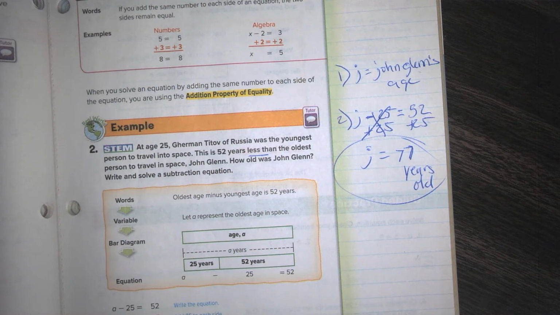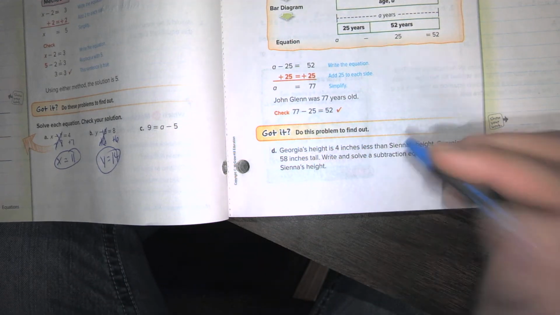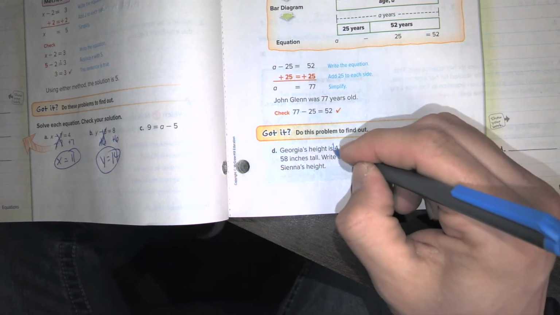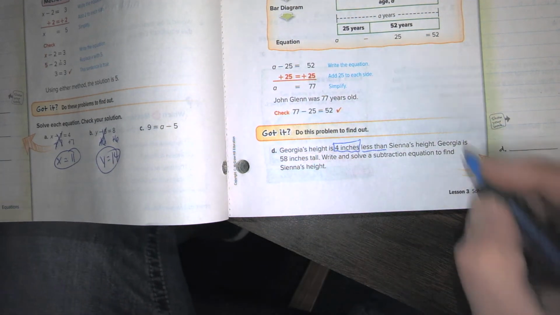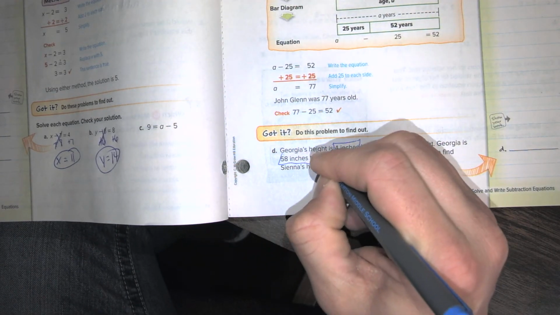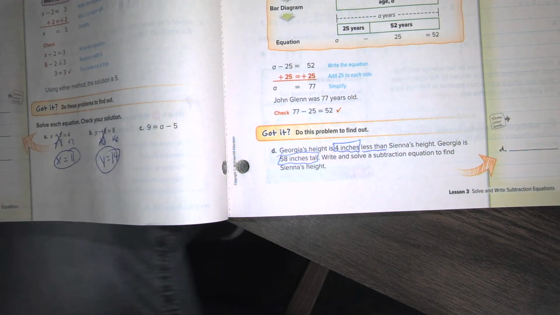Okay, let's do letter D now. So once again, we're doing the 3 steps for this. George's height is 4 inches less than Sienna's height. I'm going to underline less than, that way we know. We can box in the 4 inches. George is 58 inches tall. Write and solve a subtraction equation to find Sienna's height.